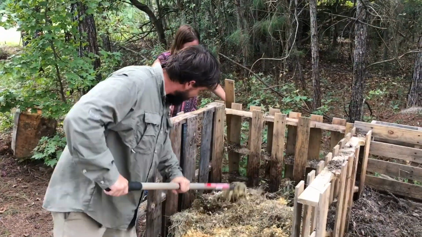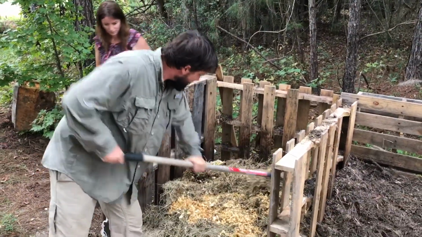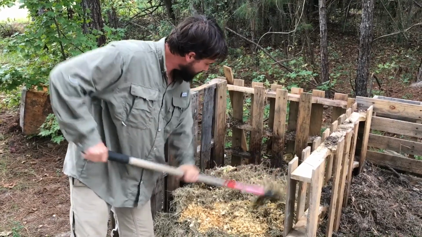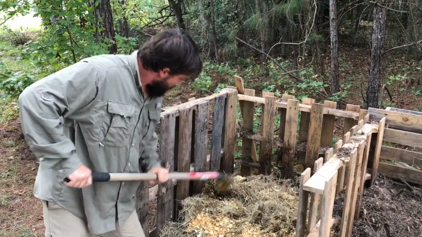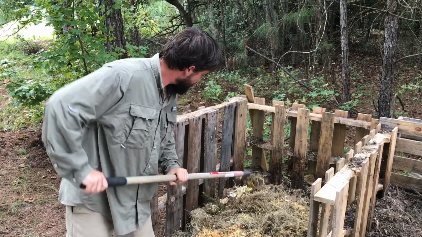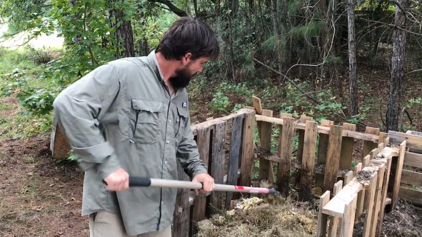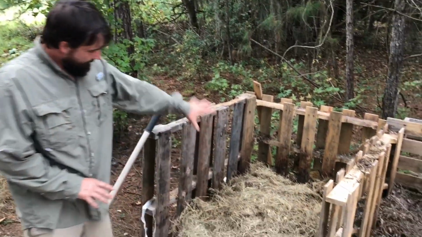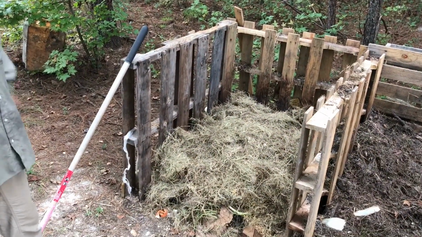At this point, our little sponge we set down has been mixed in with our carbon, our nitrogen, our food scraps and such. We've added enough moisture. Again, we don't want it soaking wet, but we don't want it really dry either. So that's pretty much how you want to end your piles.